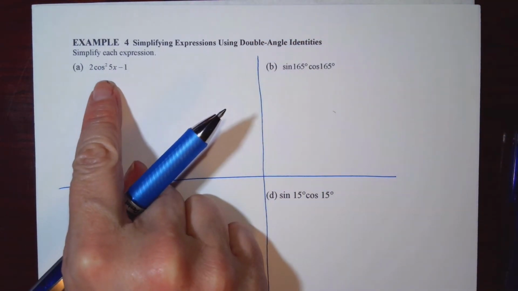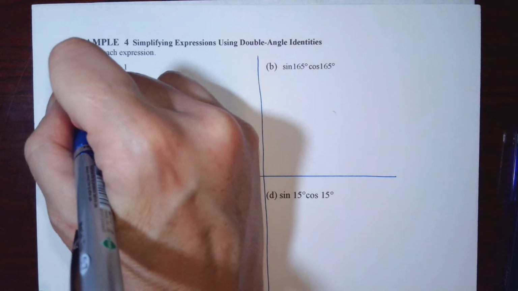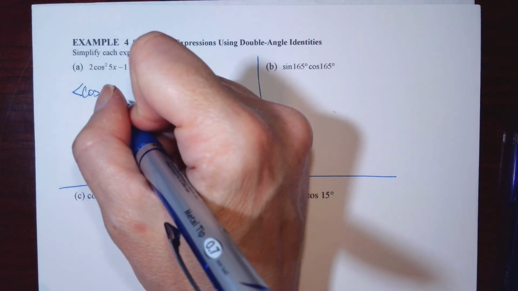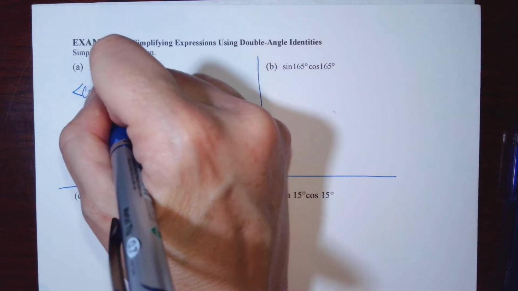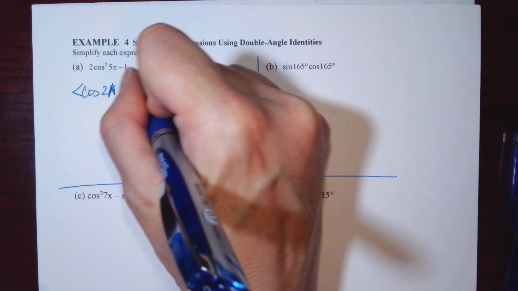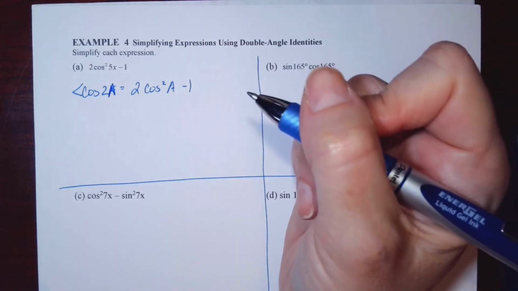2 cosine squared 5x minus 1. Well, I know that one of my double angle identities, cosine of 2a, cosine double angle, looks like 2 cosine squared a minus 1.